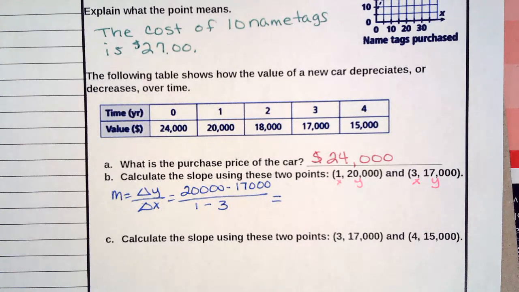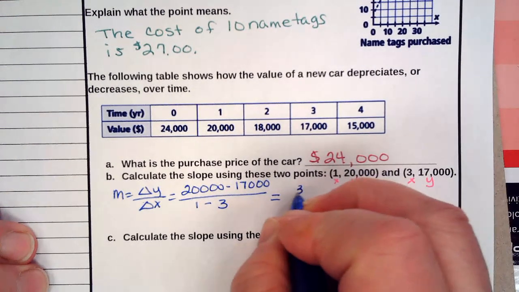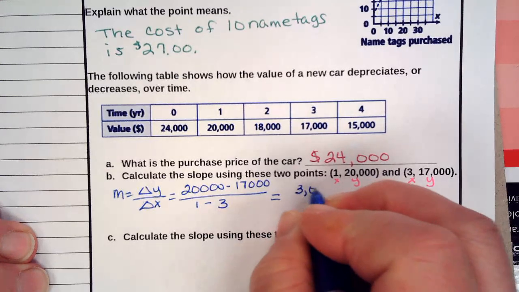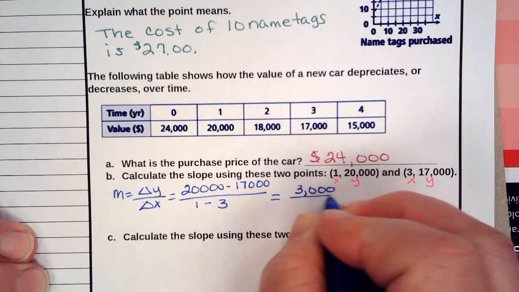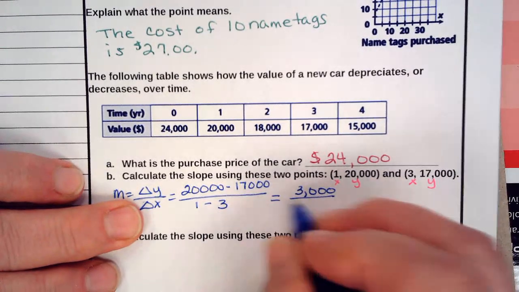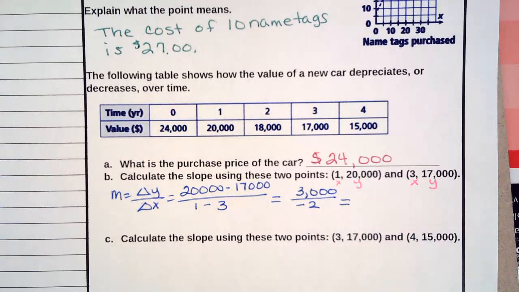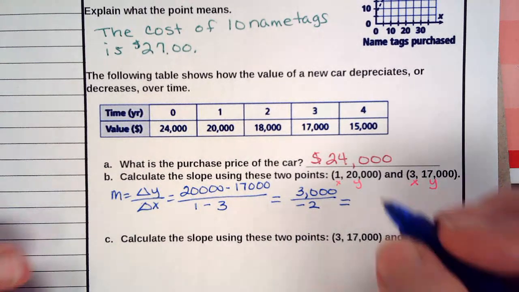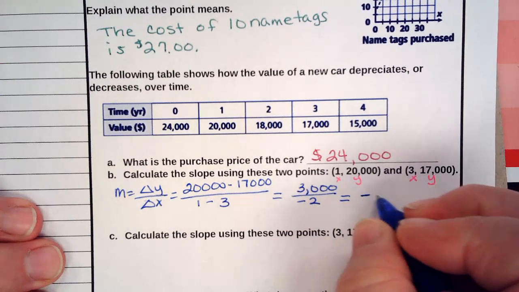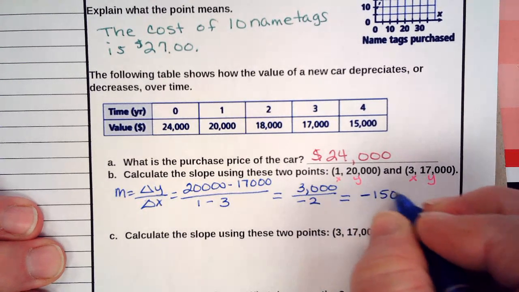Okay, 20,000 minus 17,000 gives me 3,000 divided by 1 minus 3, which is negative 2. So what is half of 3,000? 1,500. So this is negative 1,500.